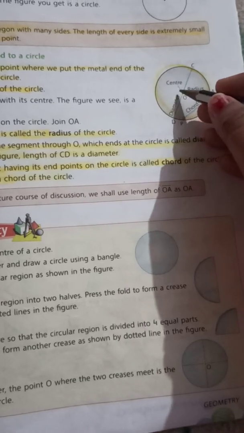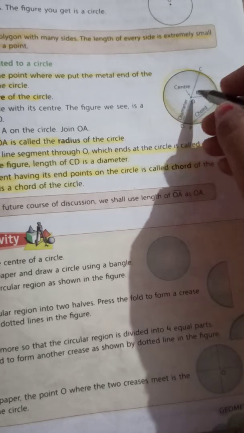This is the center point, and this is the radius. What is the radius? The fixed distance. The center is the fixed point and the radius is the fixed distance.